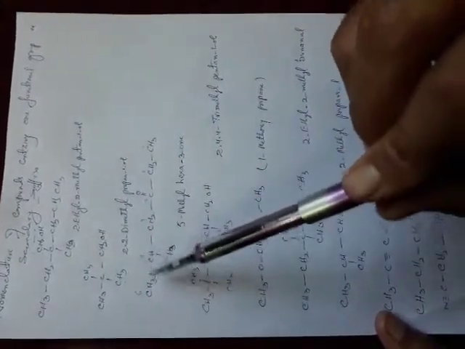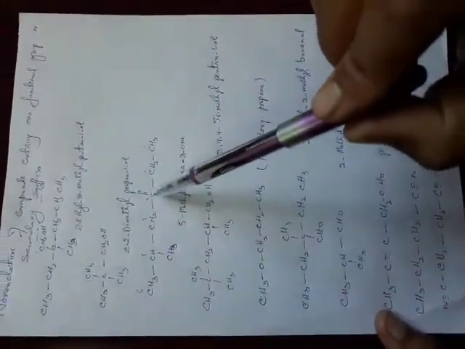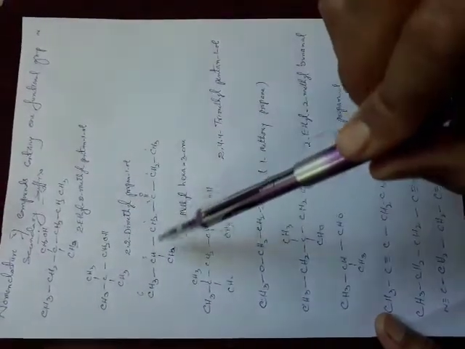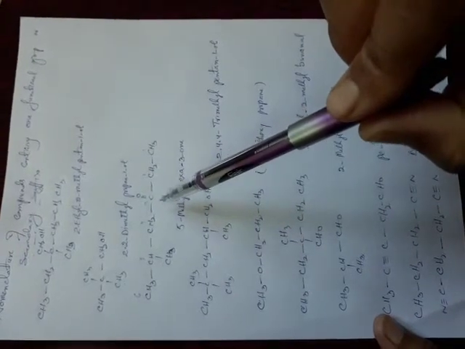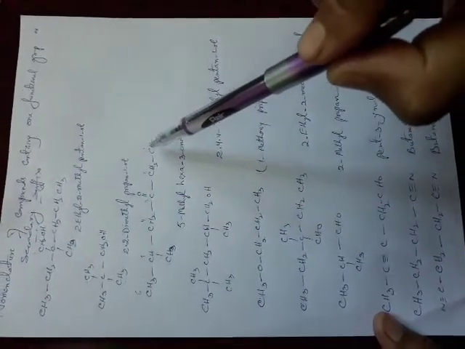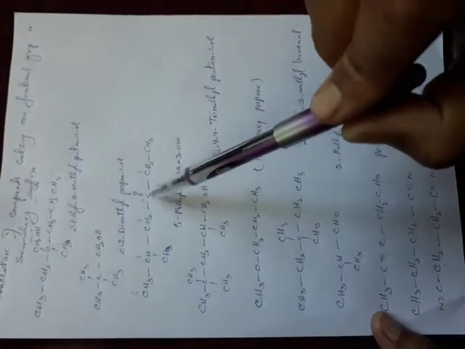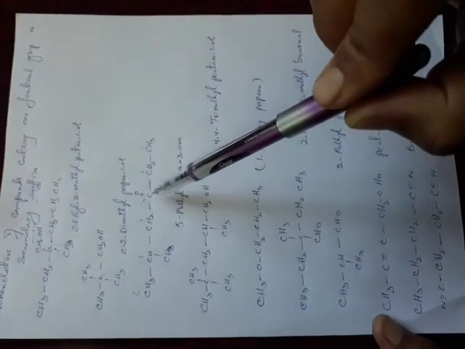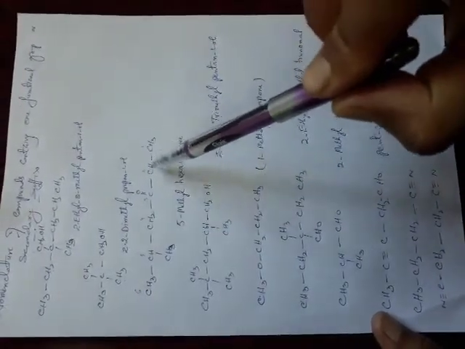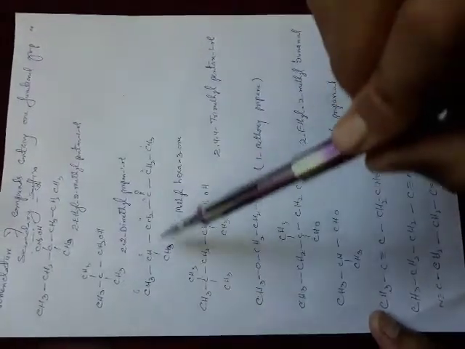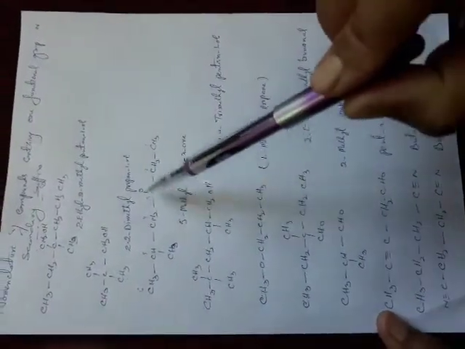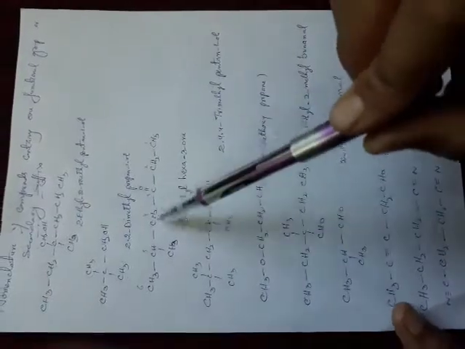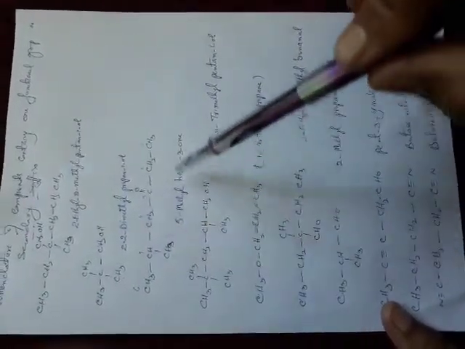If we number it from this side, 1 2 3 4 5 6, then this ketonic group comes at carbon number 4. If we number it from this side, 1 2 3, then the ketonic group is at carbon number 3. So the numbering is done from this side, and the methyl group comes at carbon number 5. So it is 5-methylhexan-3-one.